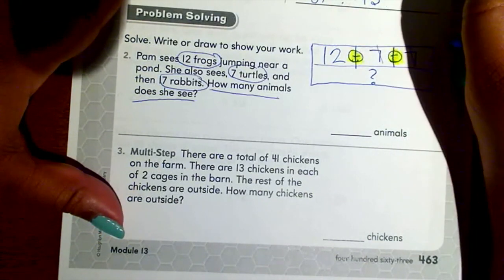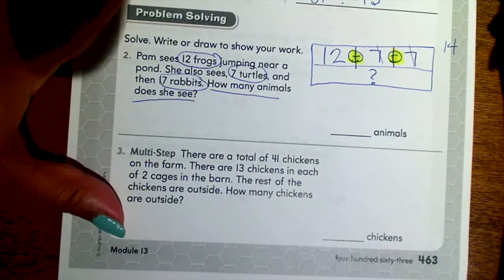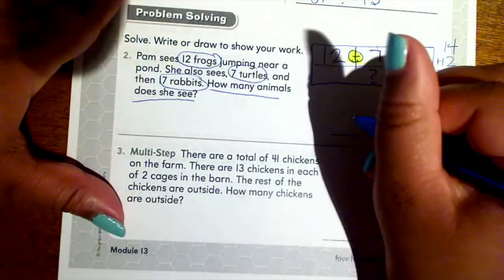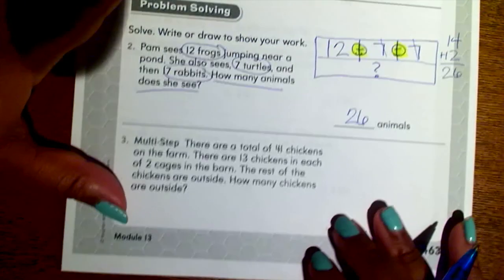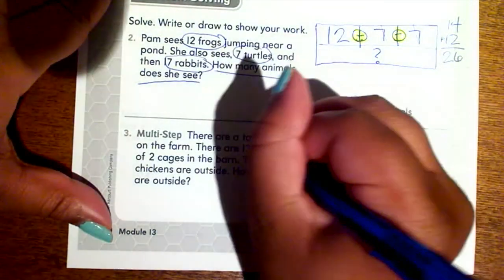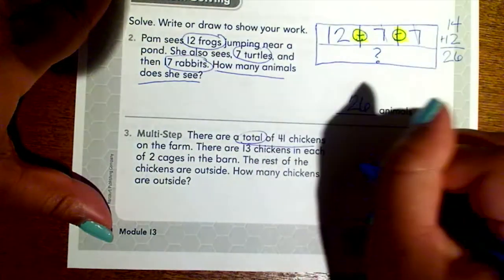7 plus 7 is 14. I know that because I know doubles. And 14 plus 12 is 26. So the answer is 26. There are a total of 41 chickens on the farm. They just gave us our total.